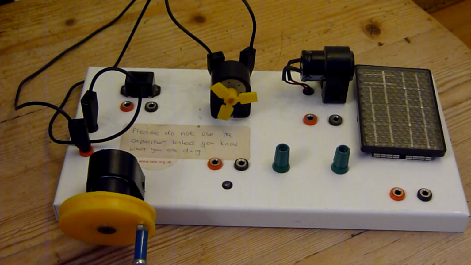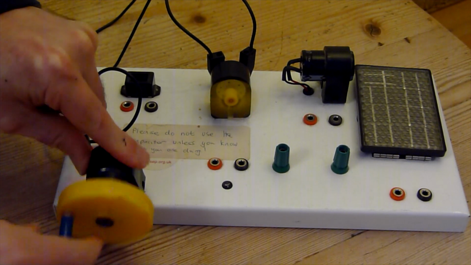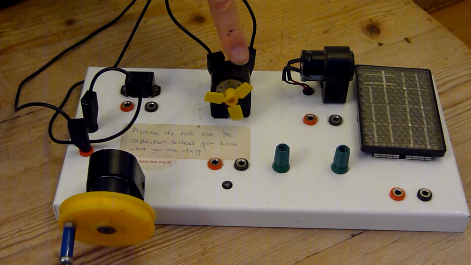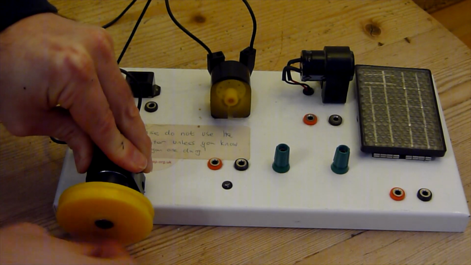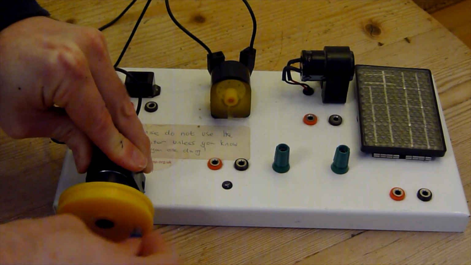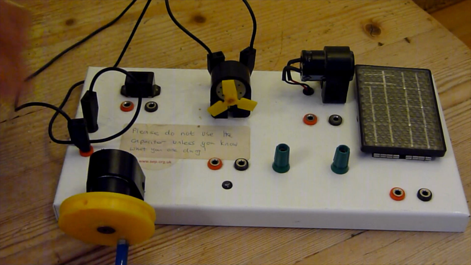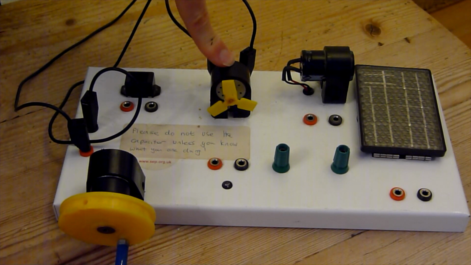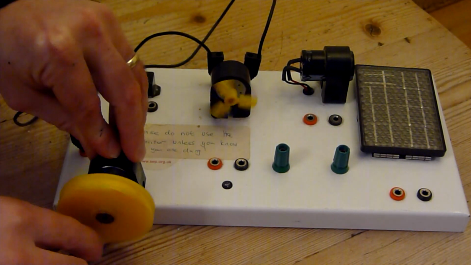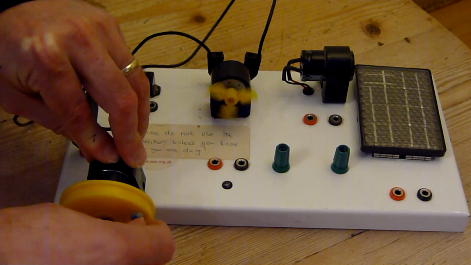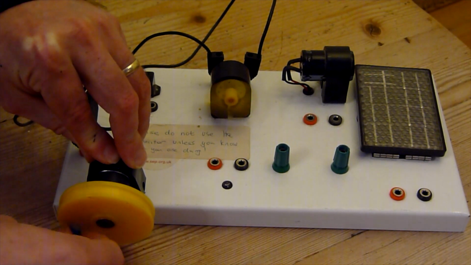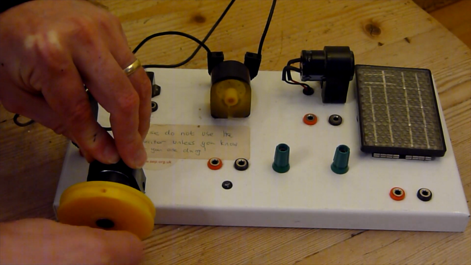In this demonstration I've got a simple generator connected via two wires to a simple motor, and as you can see, as I turn the generator, there's potential induced, which induces a current in the wire. So it's the generator effect inducing current in the wire, and the current is driving the motor. As I turn the generator, you can quite clearly see the motor turning. As I turn the generator in the opposite direction, the motor turns in the opposite direction.